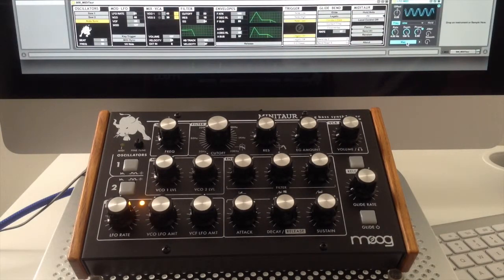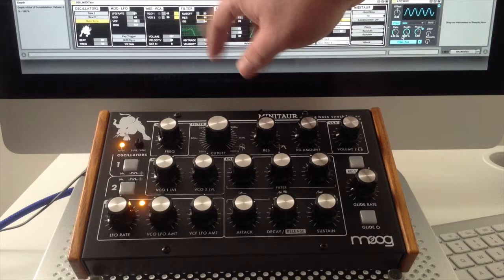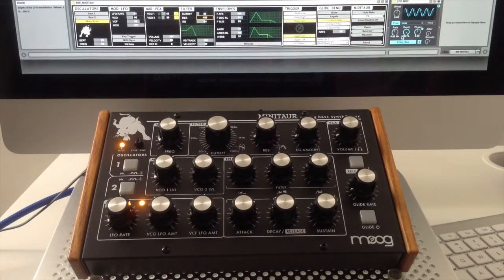I'm going to click map here, and I'm going to do the resonance so that you can see what's going on. I'm just creating a sine wave going up and down, and it's changing the resonance up and down. So that's an interesting thing you can do within Max, and this is available for free when you have Max for Live.